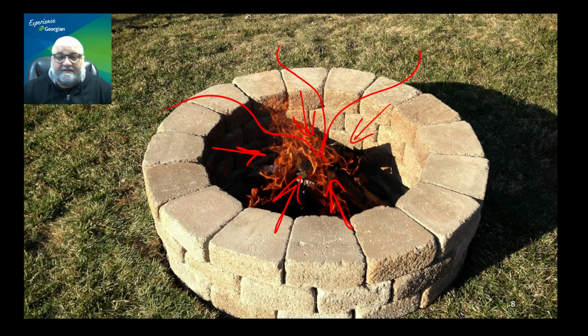It will certainly go in the direction where you're sitting in your chair comfortably and having your drink, and it will go in any direction basically that the wind blows. And if there is absolutely no wind, if there is absolutely no air movement, you can see that combustion products are going to rise up because heat rises up.